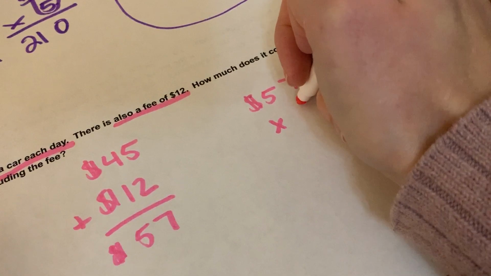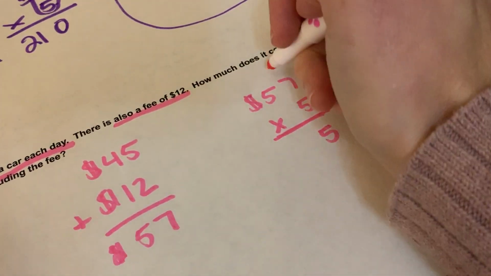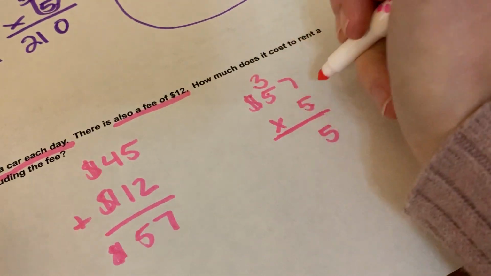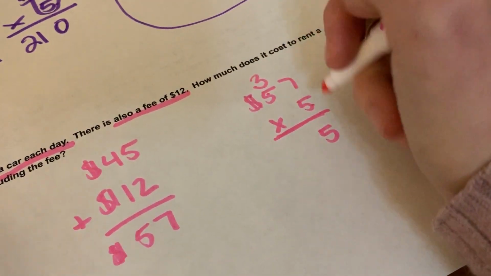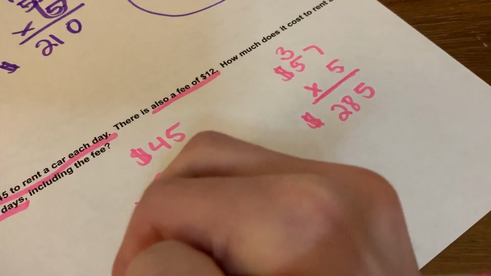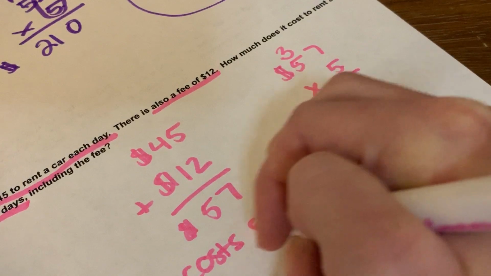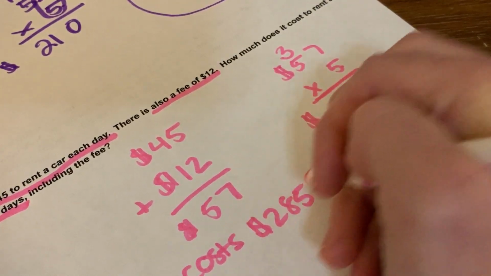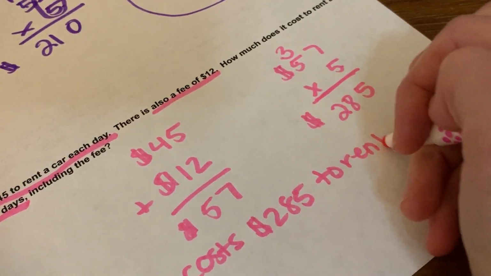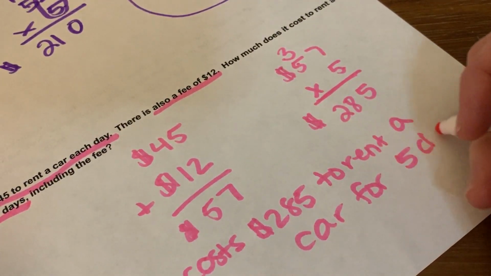times 5. 7 times 5 gives me 35. Carry my 3. 5 times 5 gives me 25. Plus 3 more gives me 28. So it costs $285 to rent a car for 5 days.